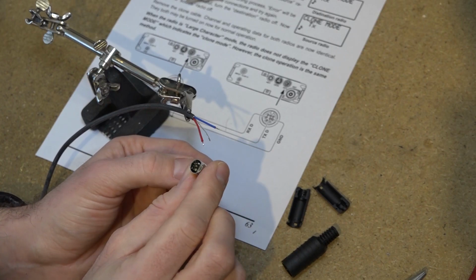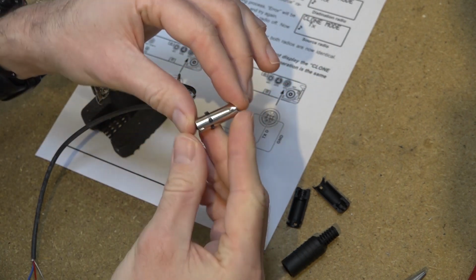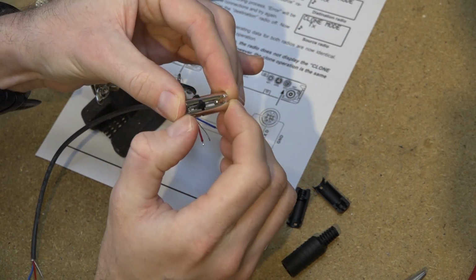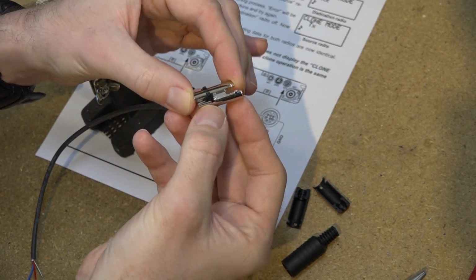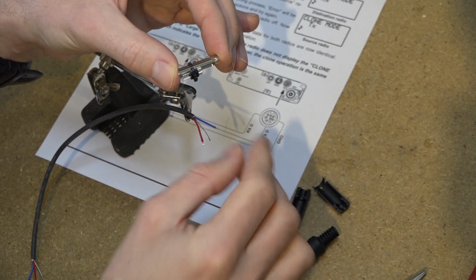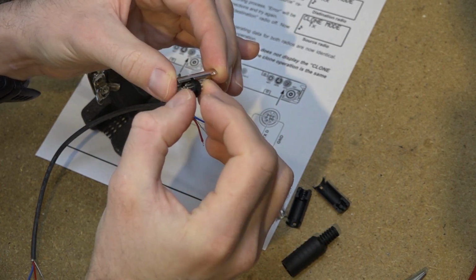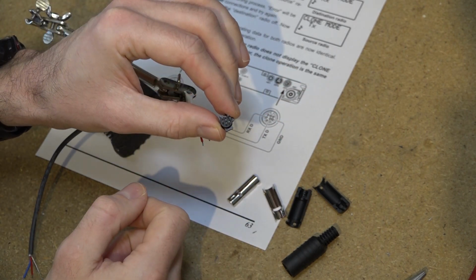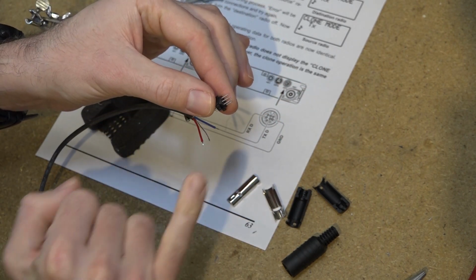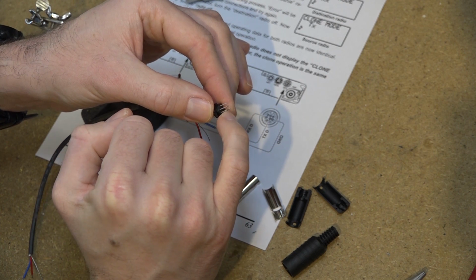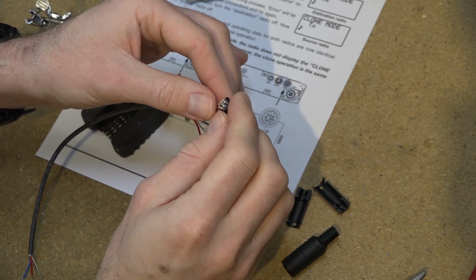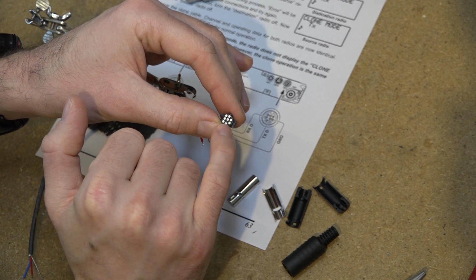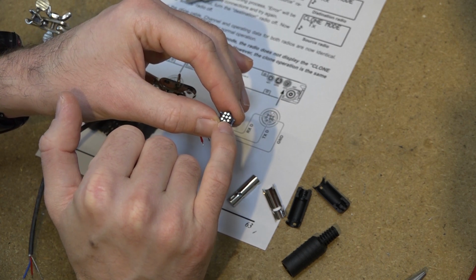Then a sort of two-part metal jacket that comes off as well. And finally, the actual pins themselves. And you see there's one side which will plug into the socket, and the other side has little buckets that the solder is going to go into.